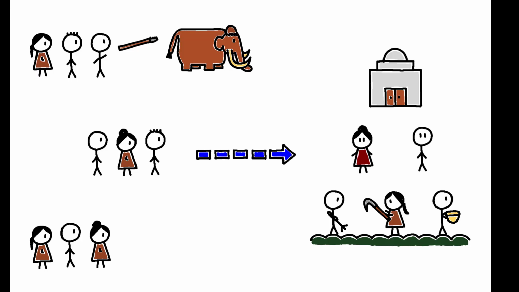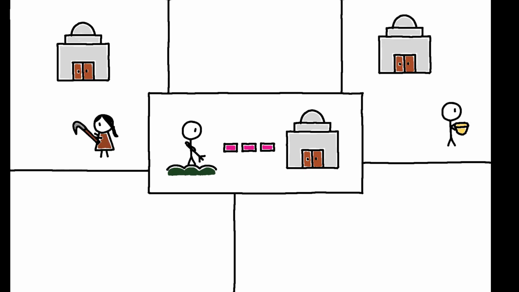This raises a number of long-standing questions. What mechanism links the adoption of agriculture to the origin of the state? And why did states emerge in some regions but not others?